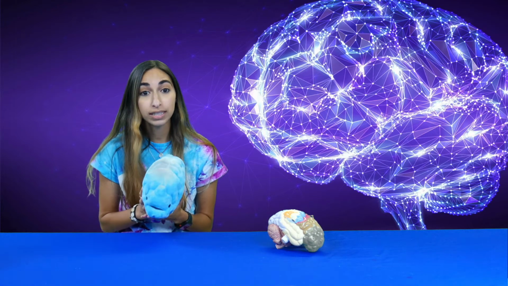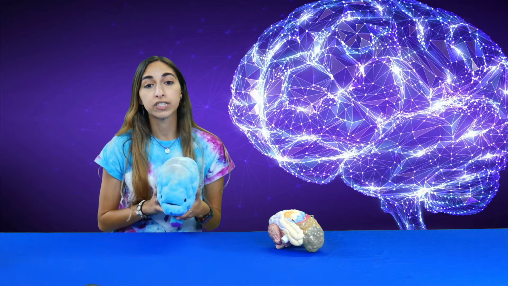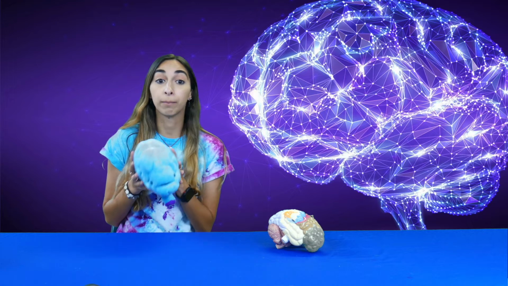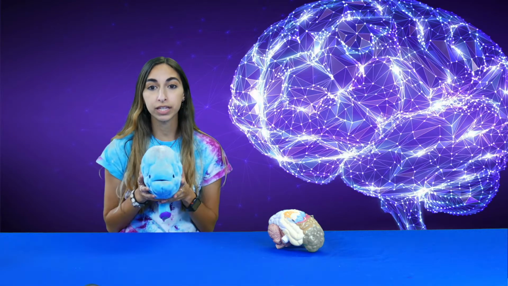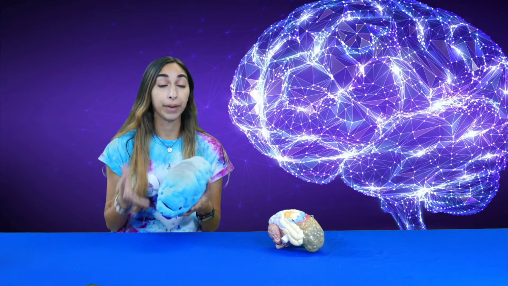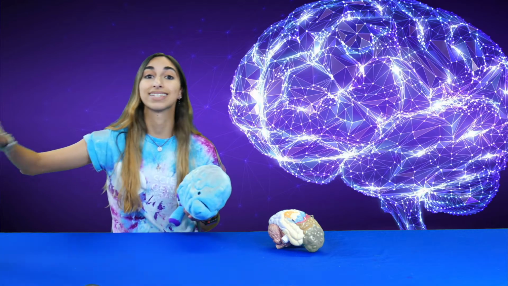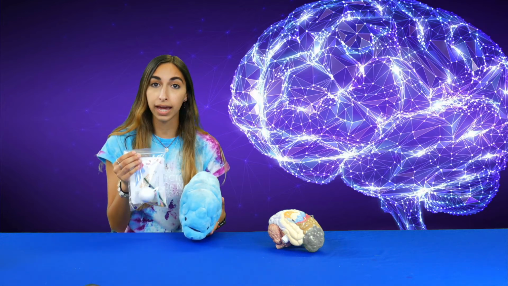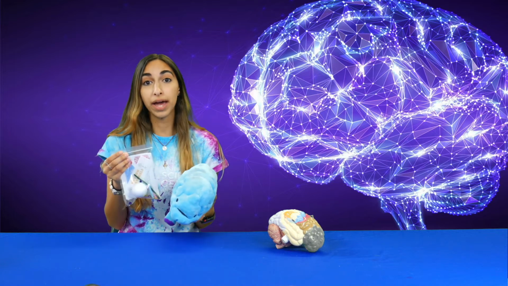And last but not least, we have our oligodendrocytes. Oligodendrocytes are specialized cells that wrap around neurons and provide insulation, or myelin, to their axons. The myelin they produce helps speed up the electric impulses of the neurons. So now that we know a little bit more about neurons, we actually have a really cool brain cell STEM kit. So this is just one of the three that we just learned today, and we're going to go ahead and put this STEM kit together. So let's go ahead and try it out.